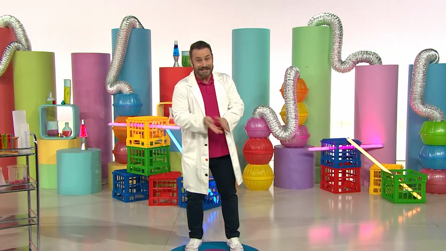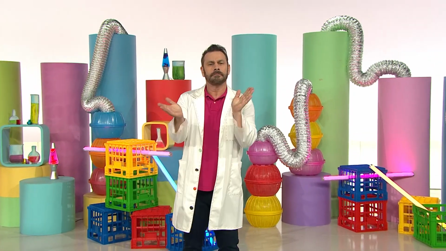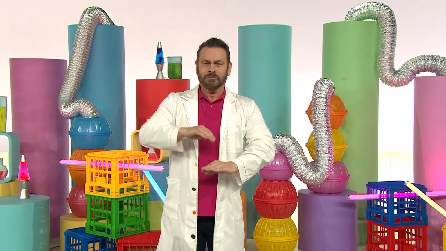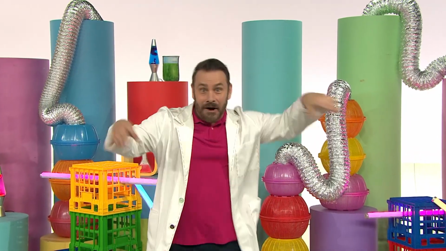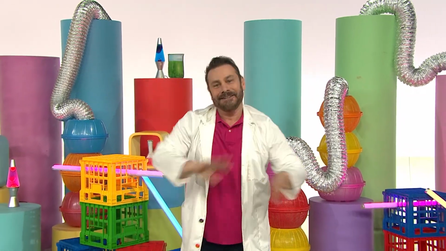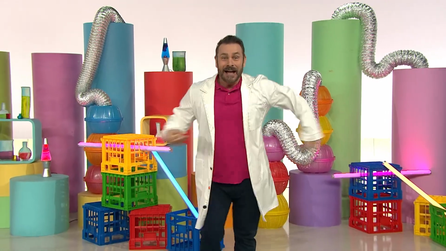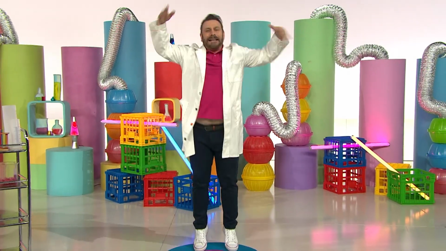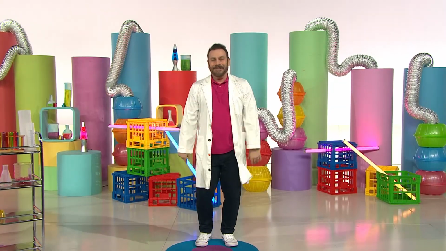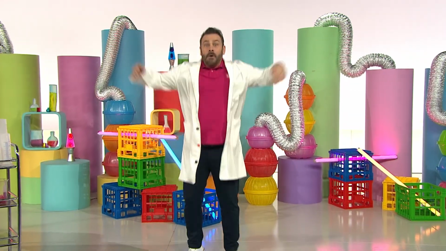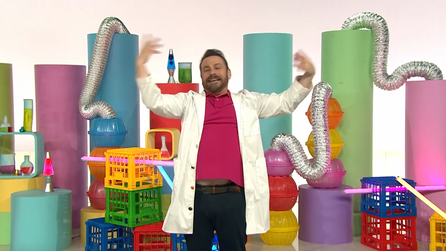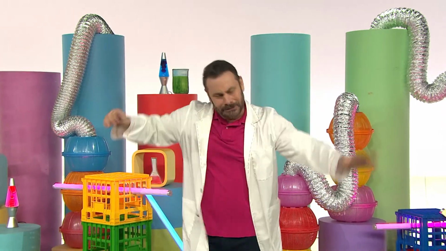Clap your hands in front of you. That's how you do the wiggly woo, a wiggly woo, a wiggly woo. Let's all do the wiggly woo, a wiggly woo, a wiggly woo. Woo, woo, wiggly woo, wiggle, wiggle, wiggle.